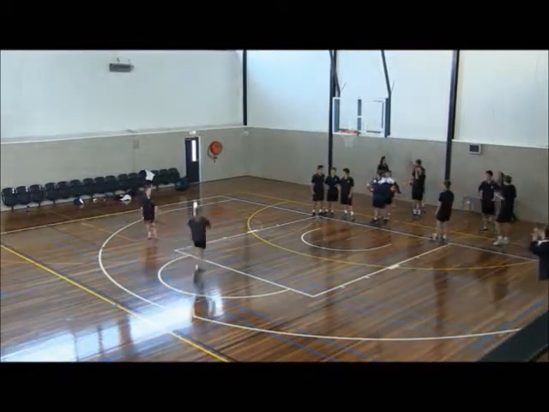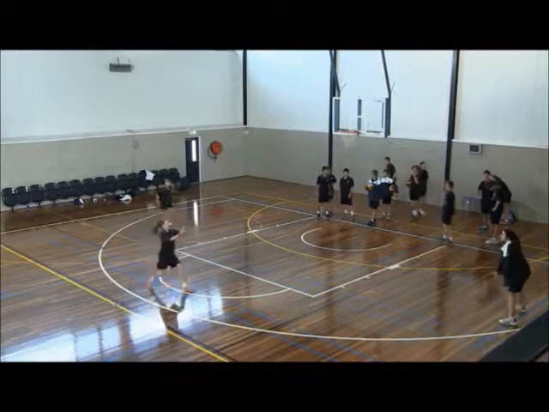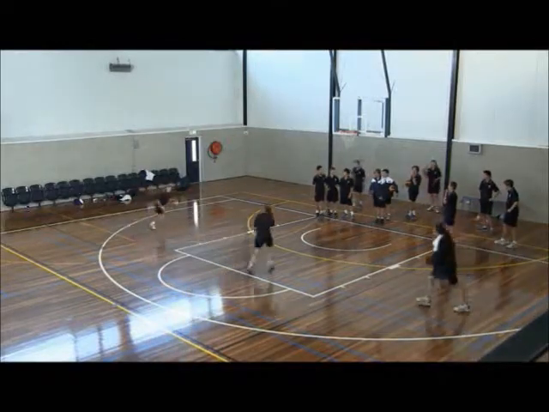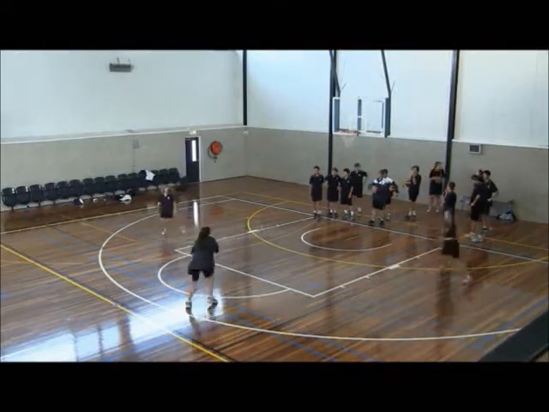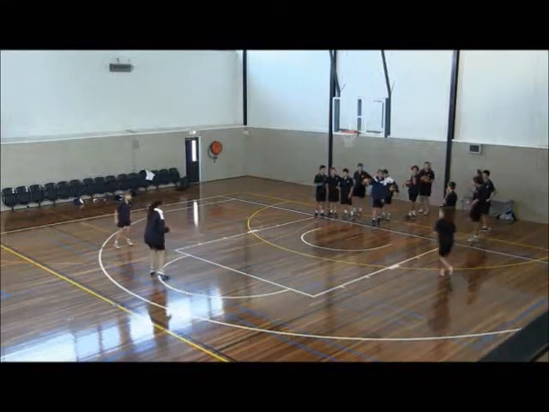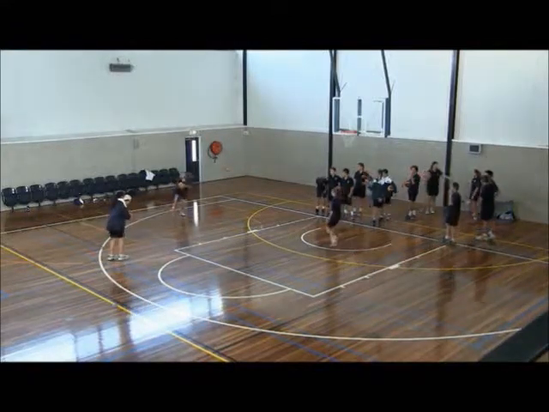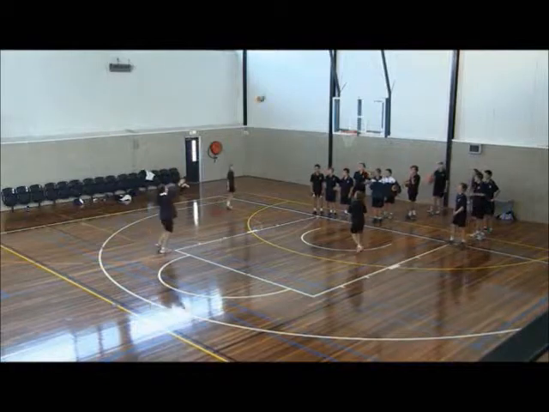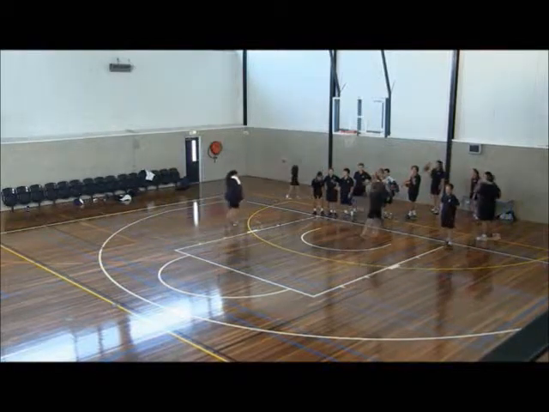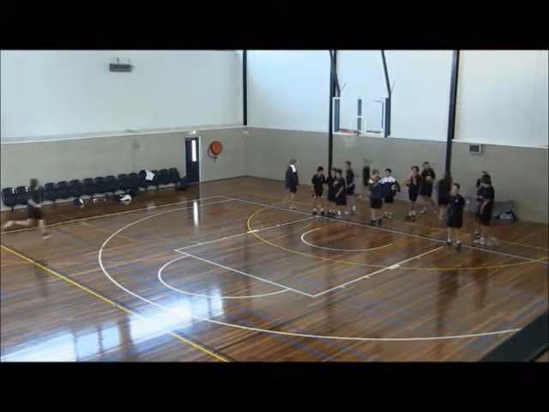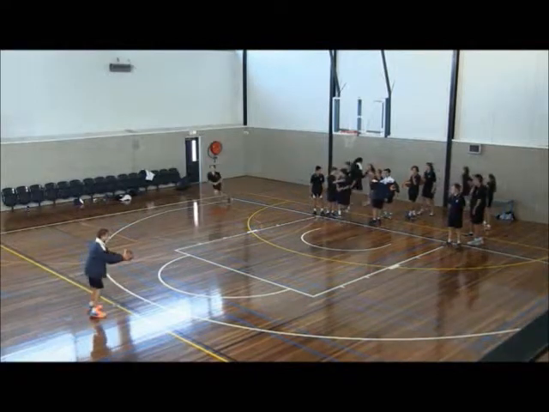Again, very poor give and go cut by her. She should cut all the way down to the charge zone looking for the ball, like that girl does there. Kick it on. Now we should have a drive. 2 players fill those weak side spots. There's what we'd call a kick pass and an extra pass for a shot, which is really the foundation of what we're trying to work on here in creating team offense.